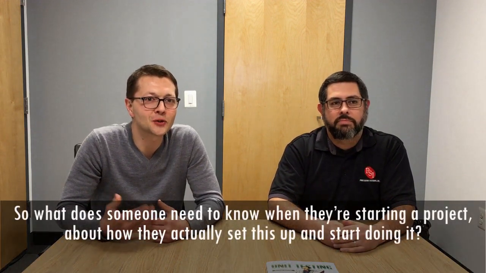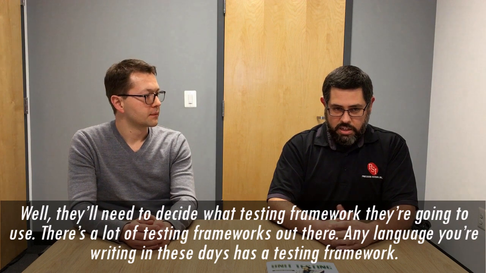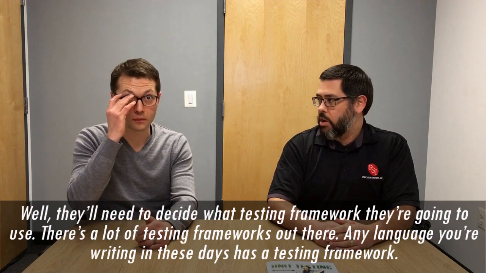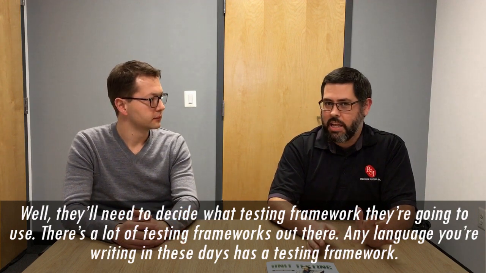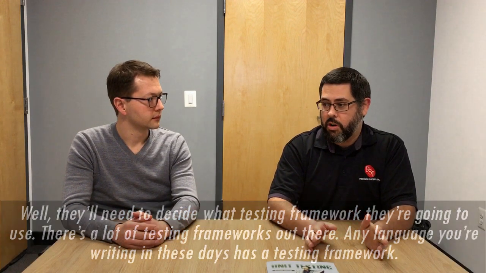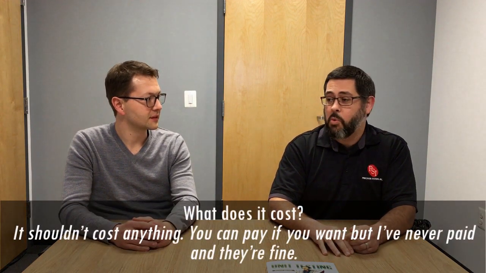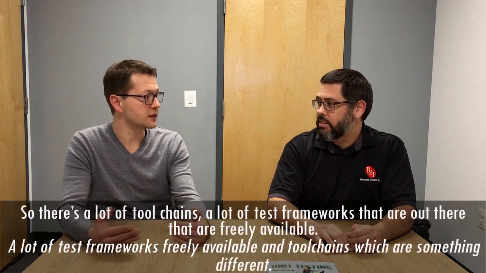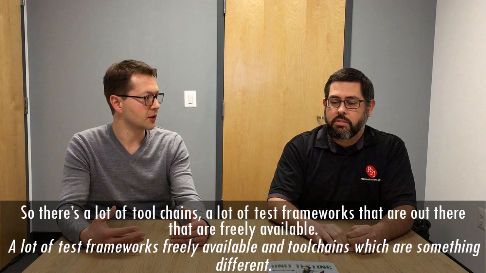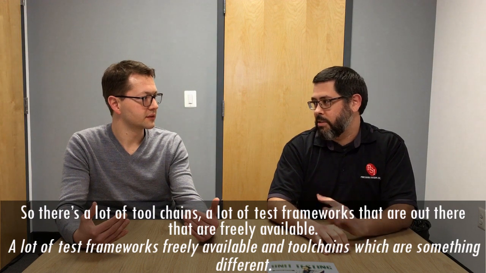So what does someone need to know when they're starting a project about how they actually set this up and start doing it? Well, they'll need to decide what testing framework they're going to use. And there's a lot of testing frameworks out there. Any language you're writing in these days has a testing framework. What does it cost? It shouldn't cost anything. You can pay if you want, but I've never paid and they're fine. There's a lot of tool chains, a lot of test frameworks that are freely available. A lot of test frameworks freely available, and tool chains, which is something different.